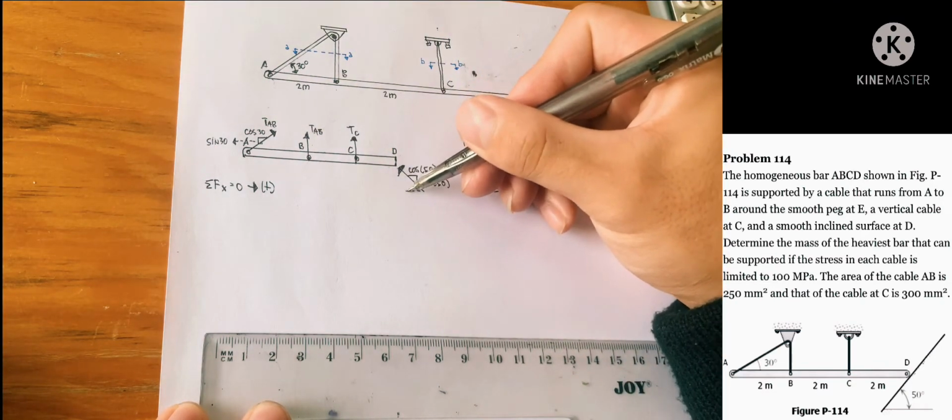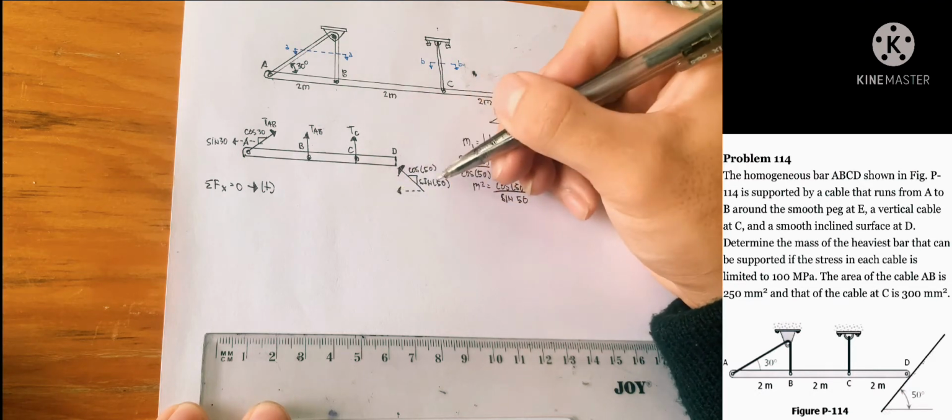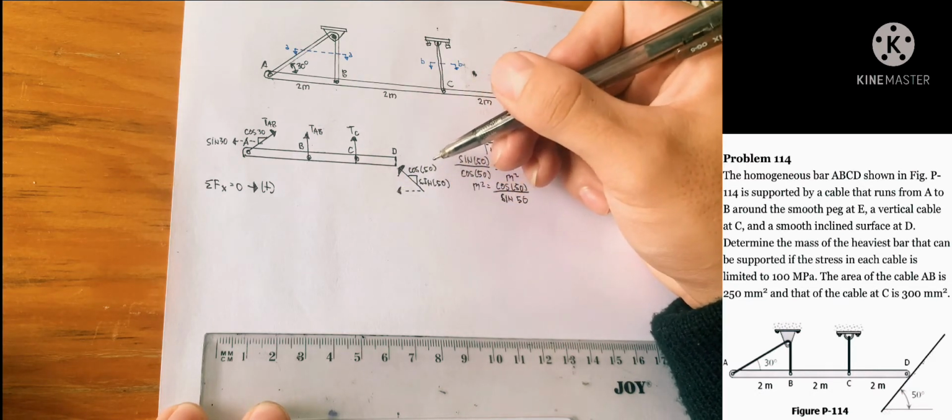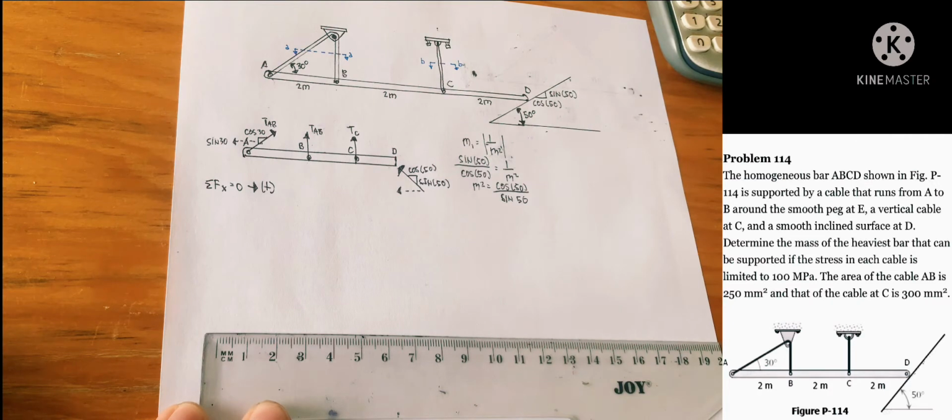So here, let us write the component with respect to the x-axis. It is on the reverse. I forgot to switch. I placed the dimensions at the wrong sides. I'll correct it.